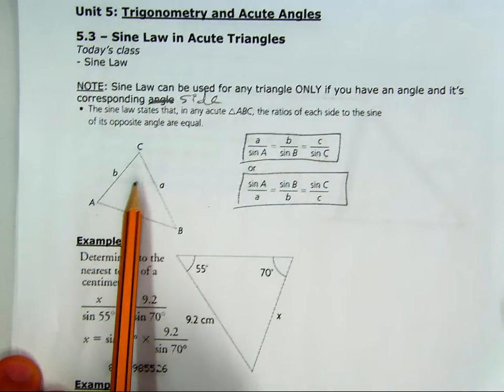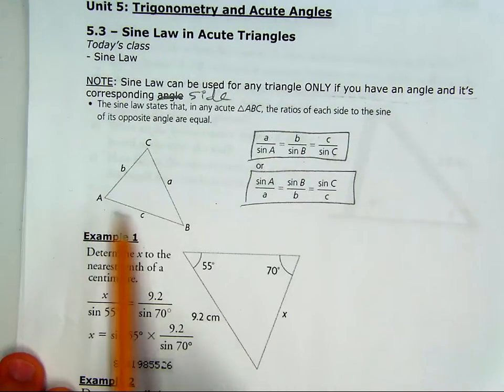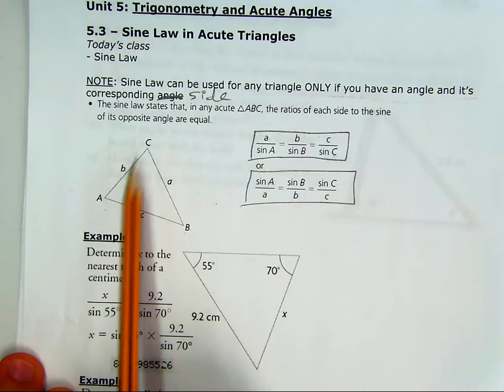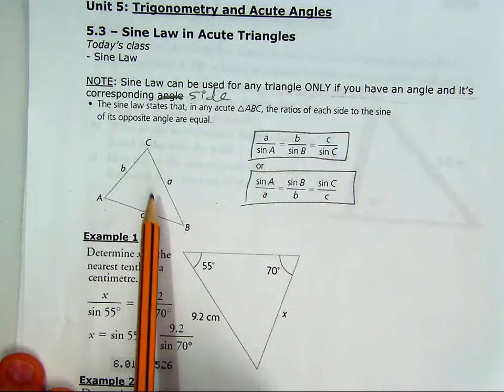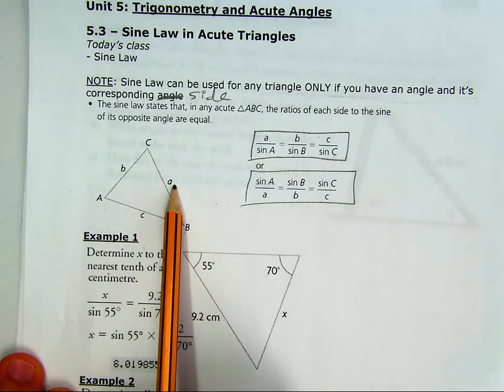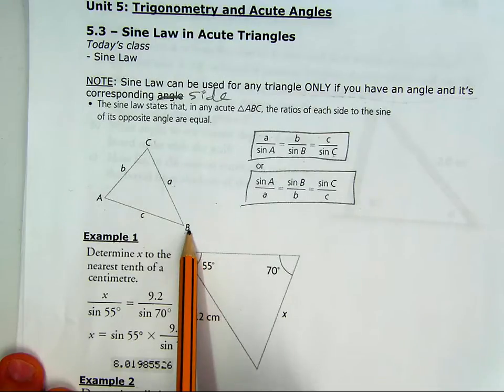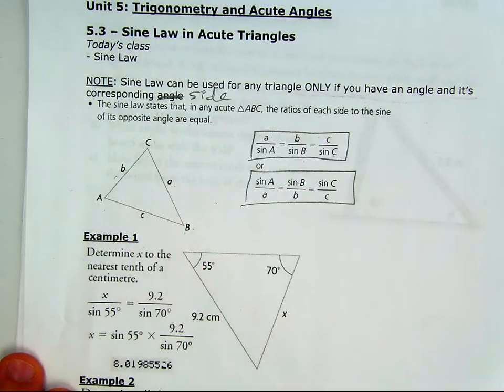Also notice how to label a triangle. If this is triangle ABC, the capital letters are at the angles, the vertices. Little a is across from big A, little b is across from big B, and little c is across from big C. That's how you label the triangle.